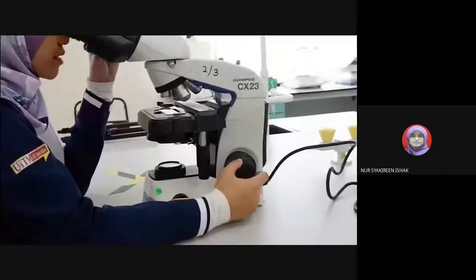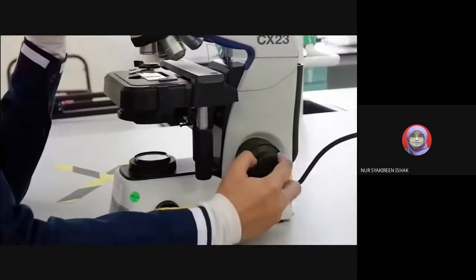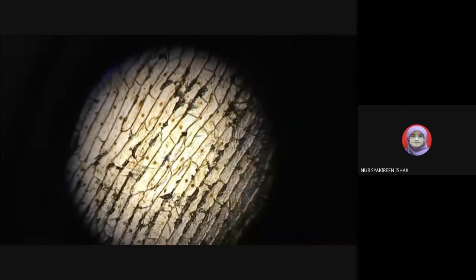And then you can use the fine focus. Make sure that the image is clearer. This is what you will see under the microscope.